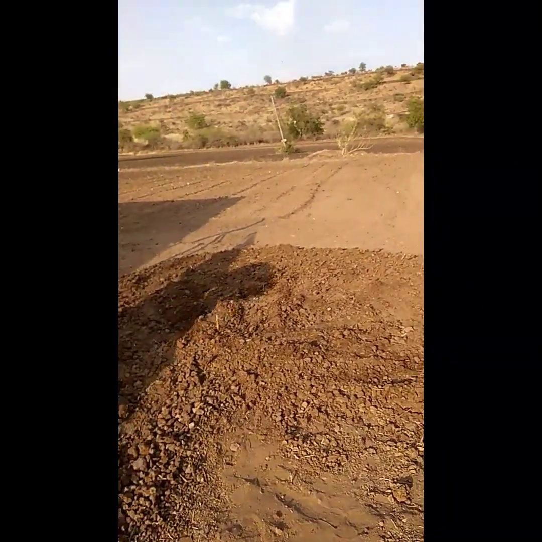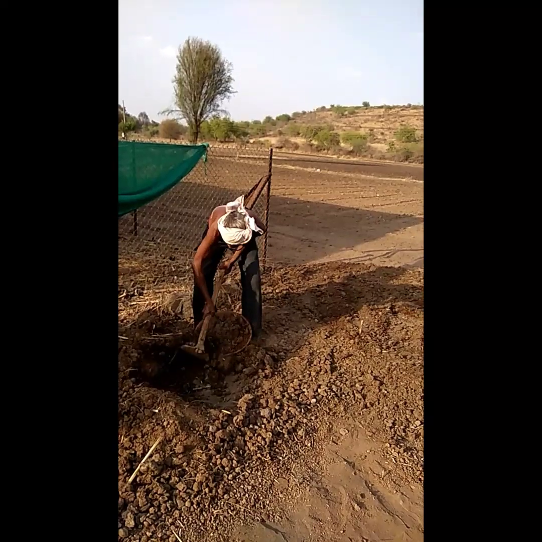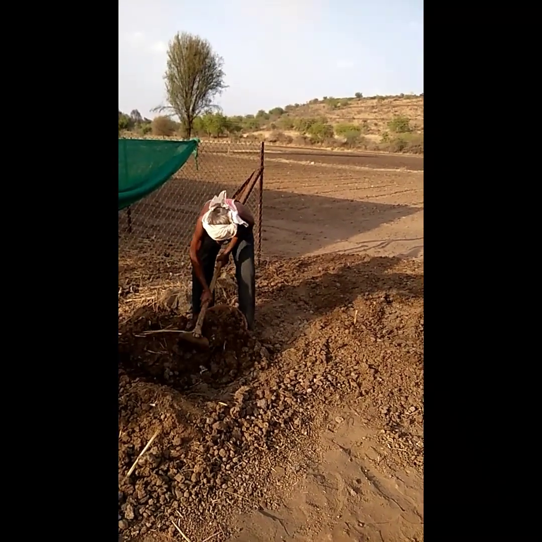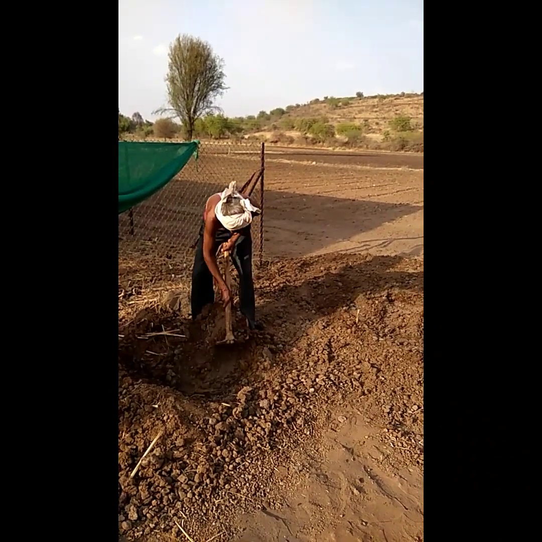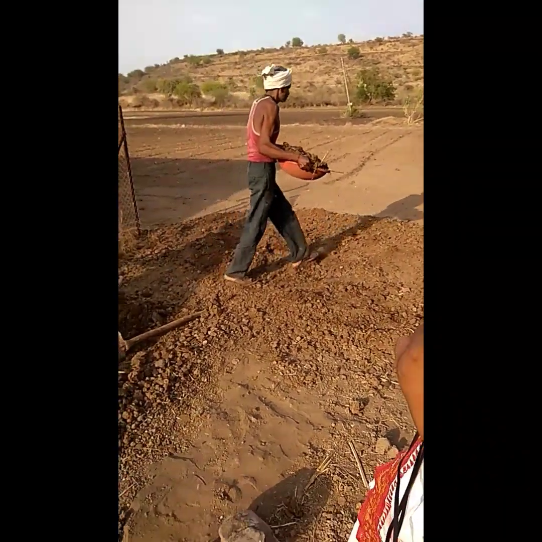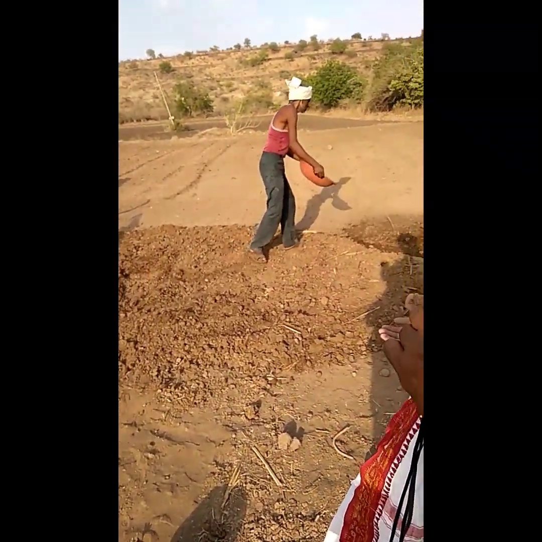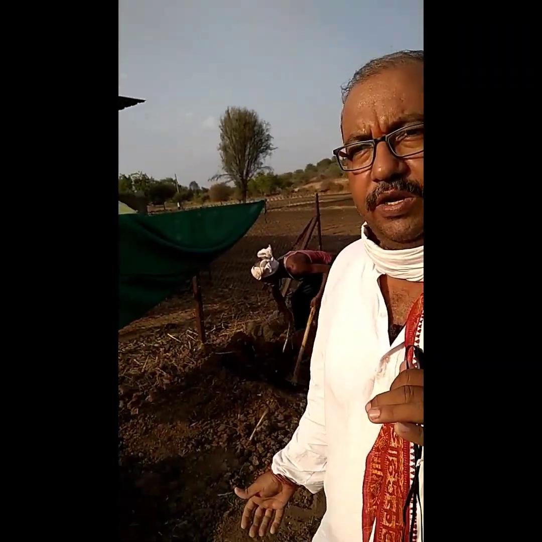Now after this, the next process is we have to break it up into small pieces, or you can filter it through any mesh, and you can use it while sowing or whenever there is moisture in your farm.